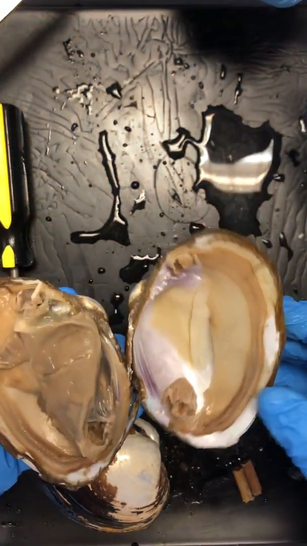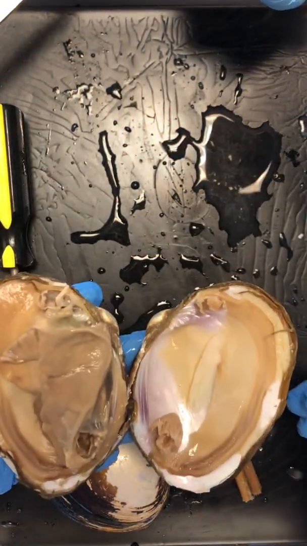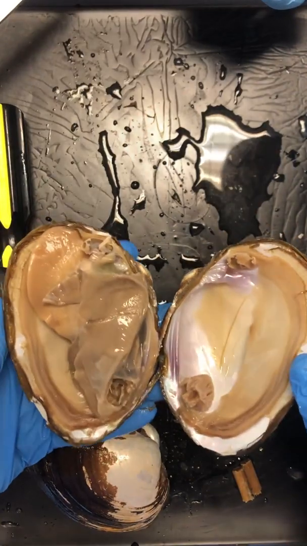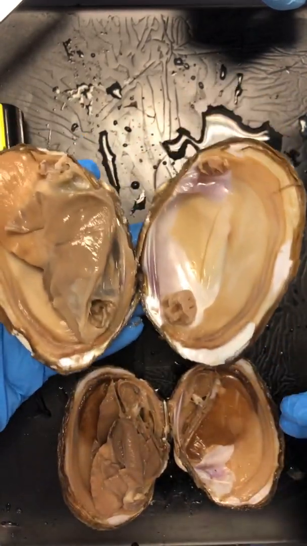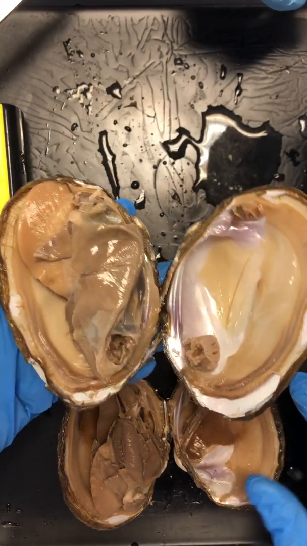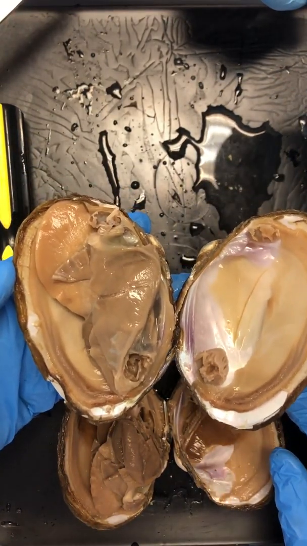This is a lovely specimen, may I say. You did a terrific job of ripping him apart. So now we're inside of our, actually yours is better than this one. Yeah, the visceral mass is a lot better.